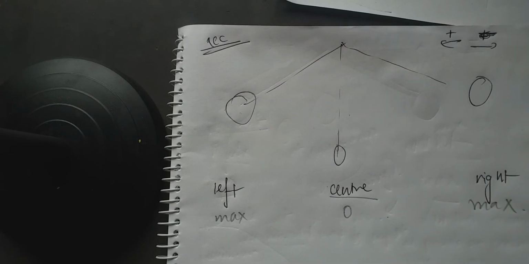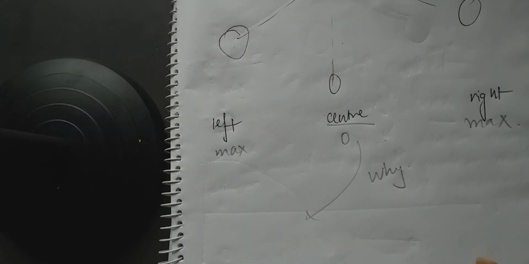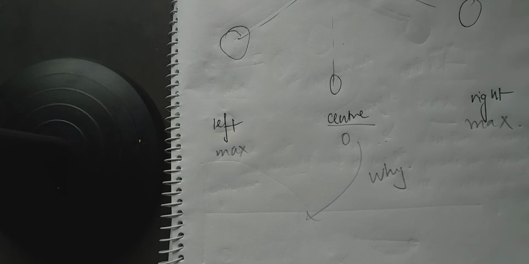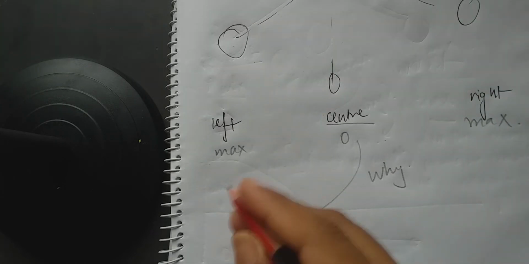So why is that? You might have a question, why? So let's have a look at 3 stages. For understanding the acceleration at the 3 positions, we have to also know the forces acting.